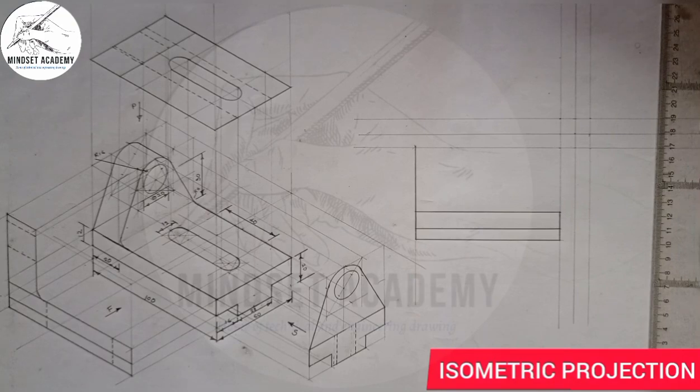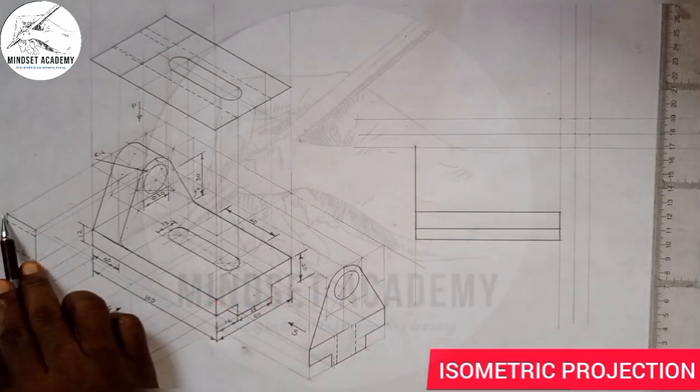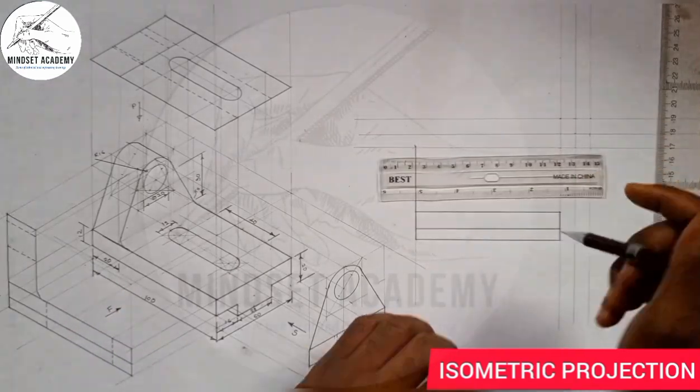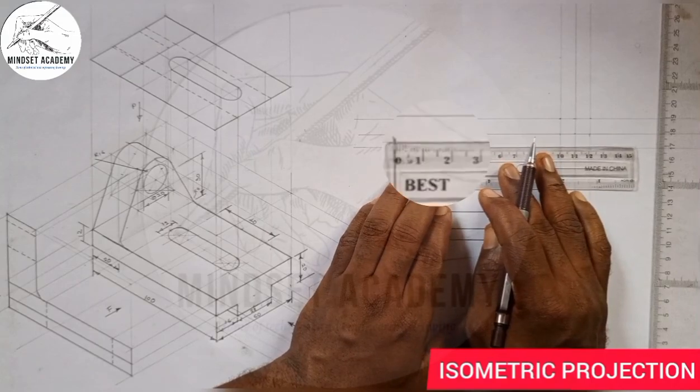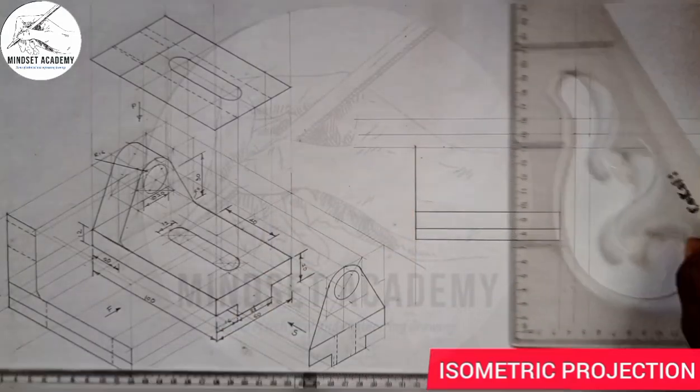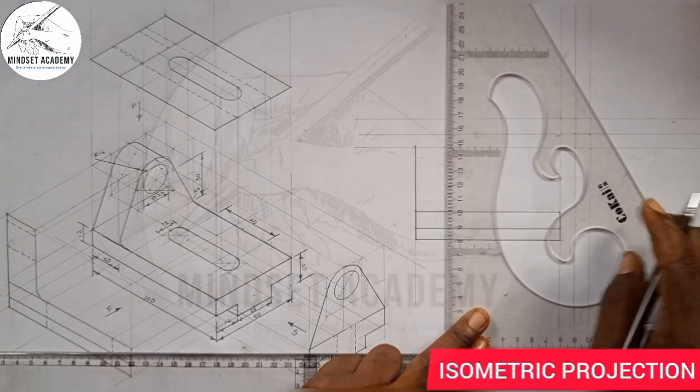You can see that? Now the next thing I'm going to do is the thickness from here to here is given to be 20, right? So I'm going to measure 20 at this point here, from 0 to 20. And I'm going to take this downward, straight down, right?